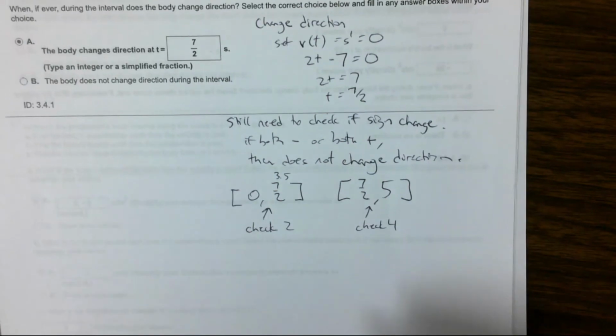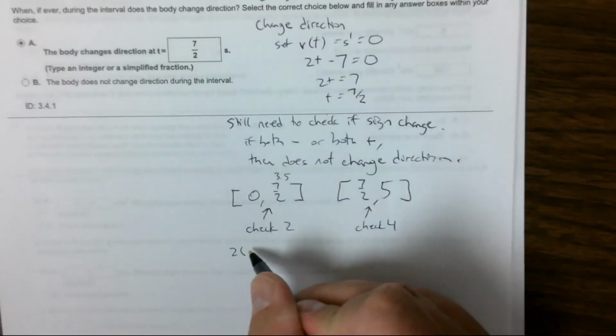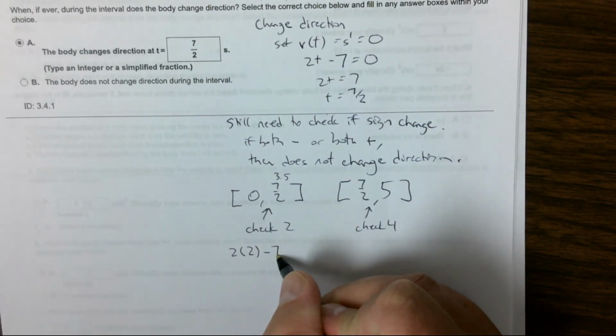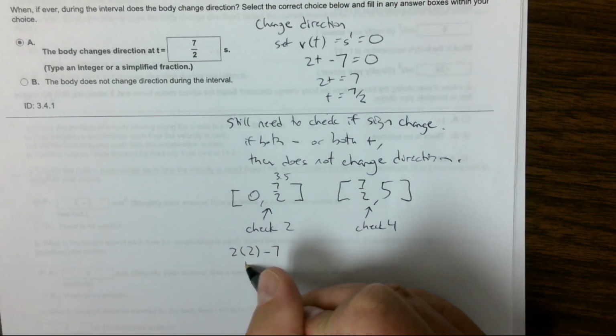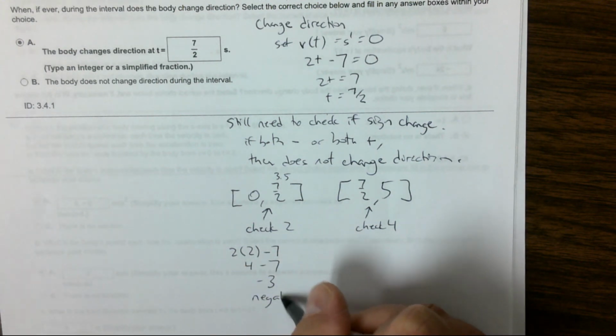Okay, so if we're checking 2, then we're going to go 2 times 2 minus 7. So we get 4 minus 7, which is -3. The whole point is that it's negative.